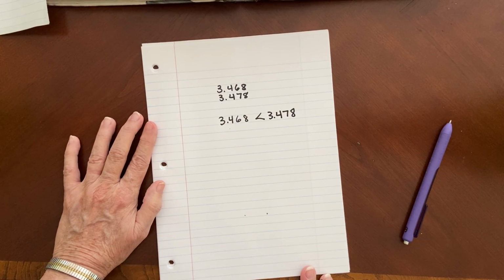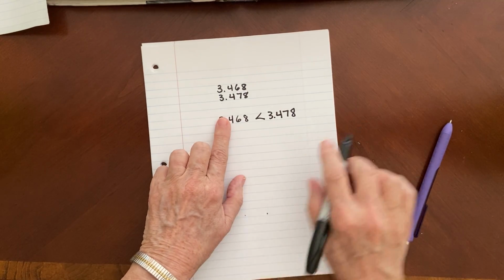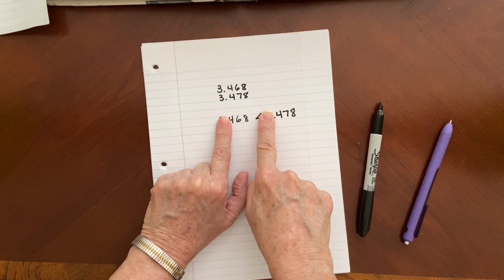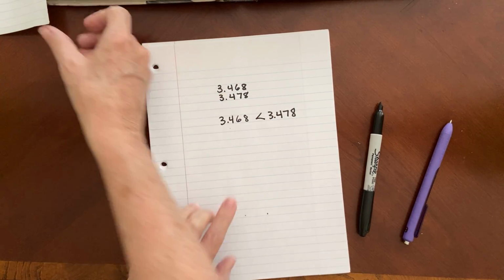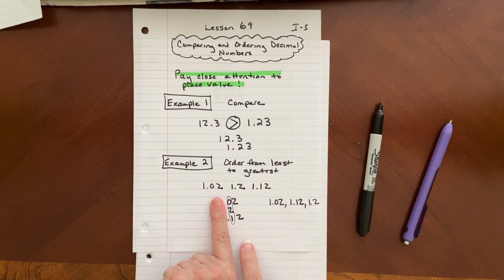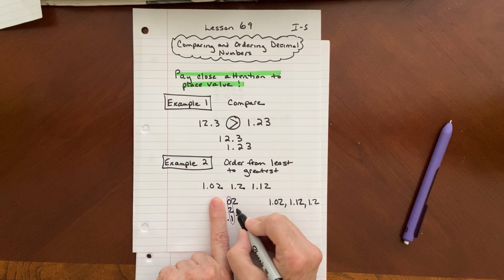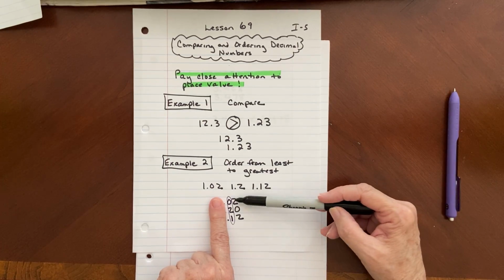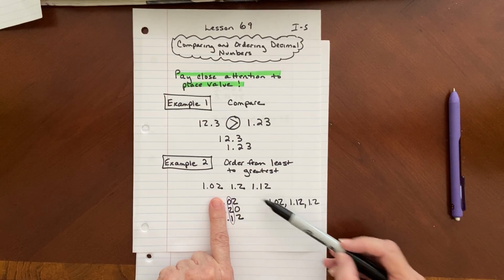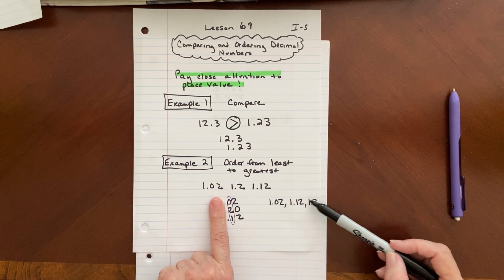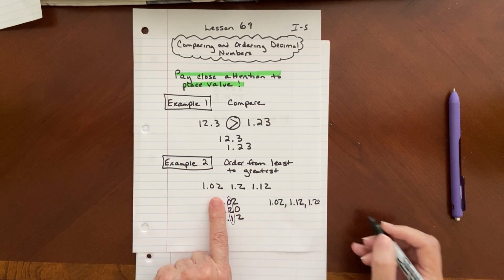right? And if I think about it, I know that 468 is smaller than 478, right? What about if I put a 0 in that empty spot? I can do that because it's at the end, right? So if I look at this, which is smaller, 2, 12, or 20? 2 comes first, 12 comes next, and then 20 comes next. So I'm going to put a 0 on the end if I want to.